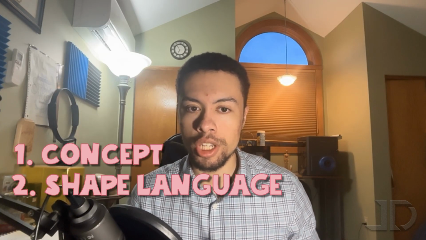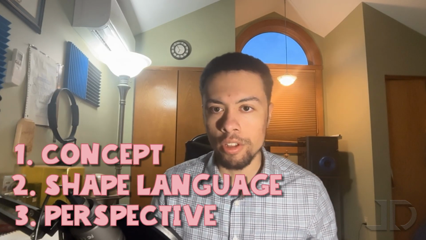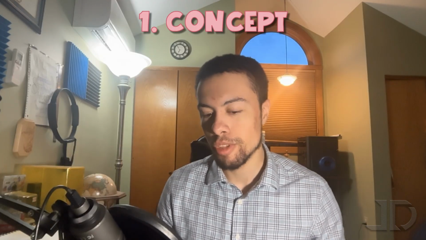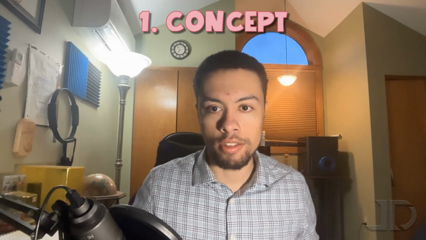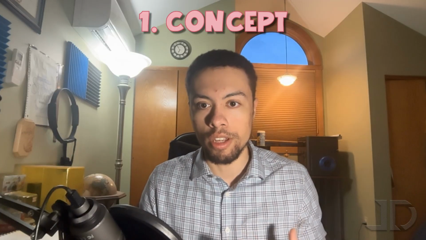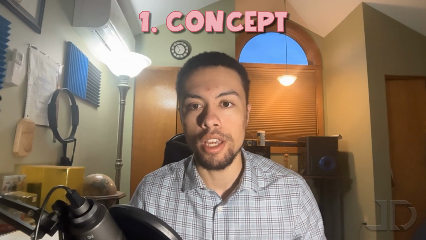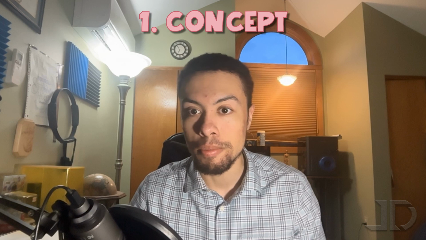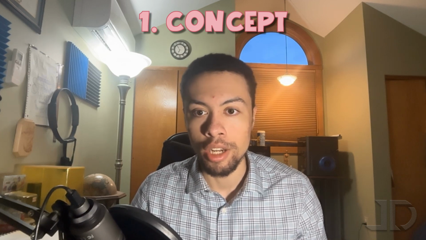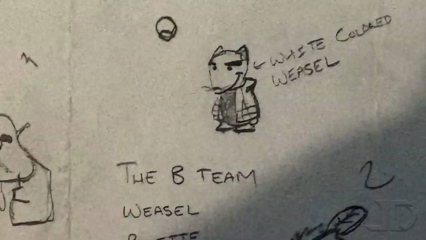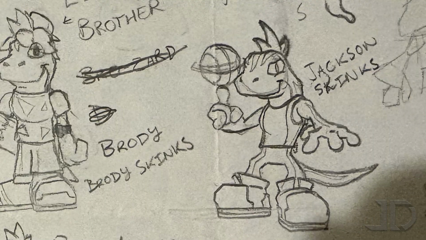Now, when it comes to 2D character design, there are 3 areas that I have found to be important: concept, shape language, and perspective. So let's start with the first one, concept. In order to really figure out what you want your central character to be, you want to figure out what your story is going to be about. And for me, I knew it was going to be a mascot of some kind. I also wanted him to stand out from the other cast members in the series, as well as some of the extras in the background.